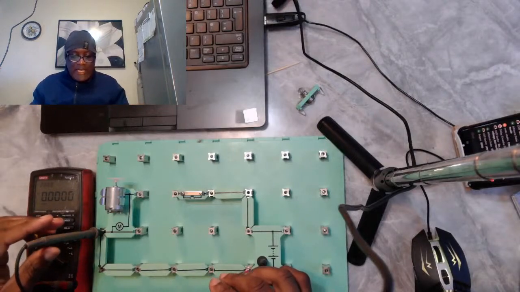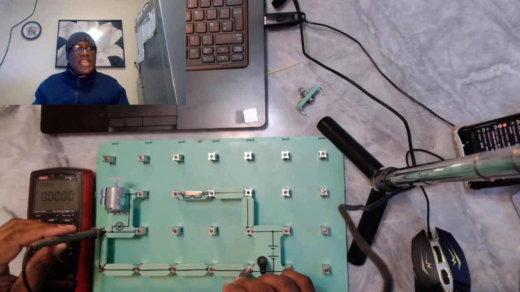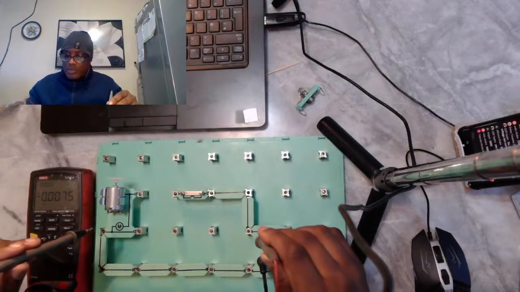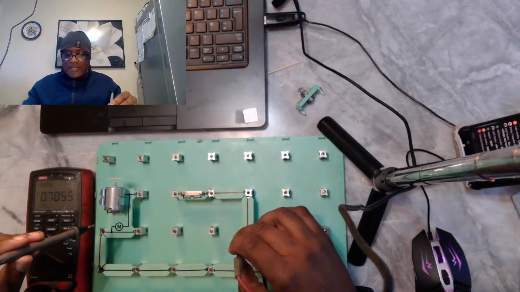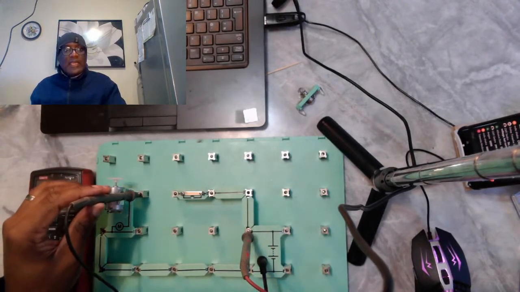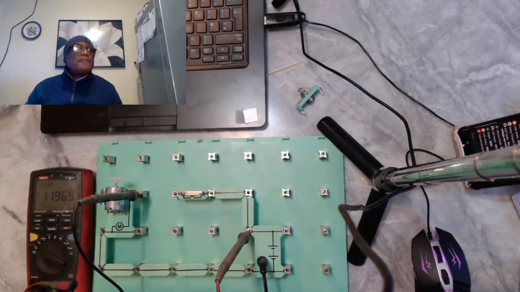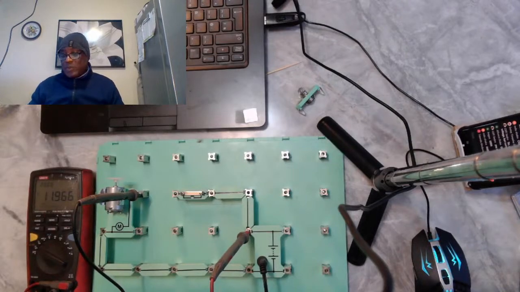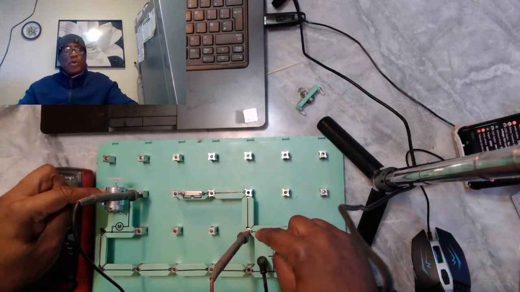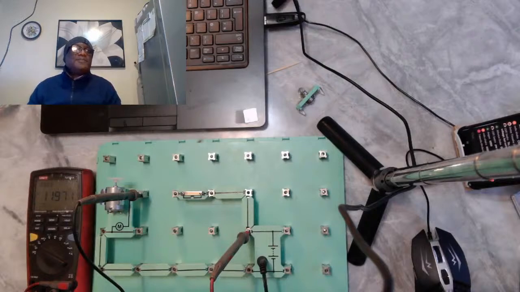So in this case, we have checked the ground. Let's go to the positive and see. Here on the positive side, look what we have: 11.966, which is our battery voltage. And we are finding that on the positive side.